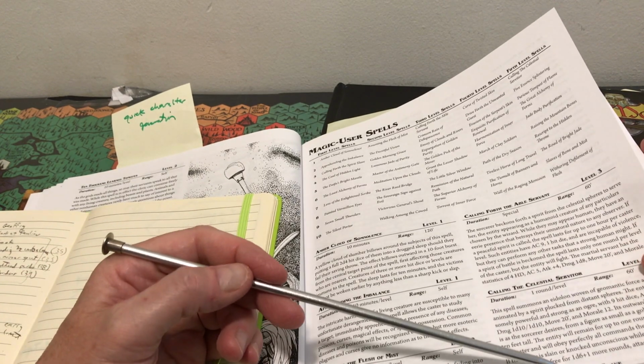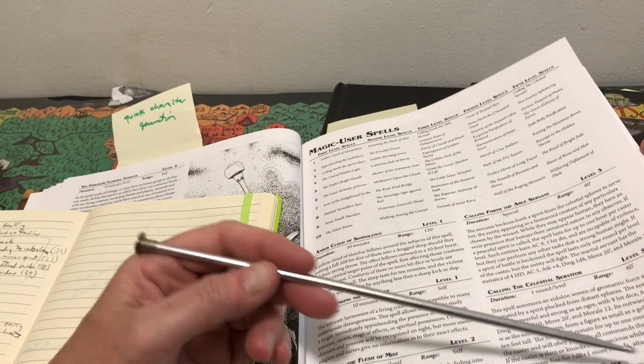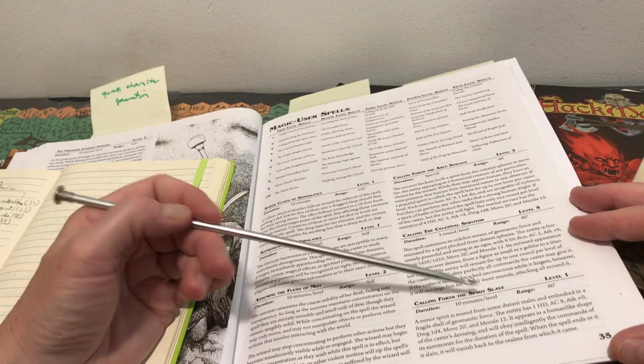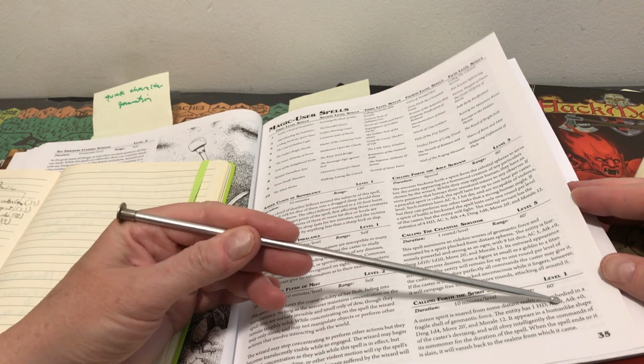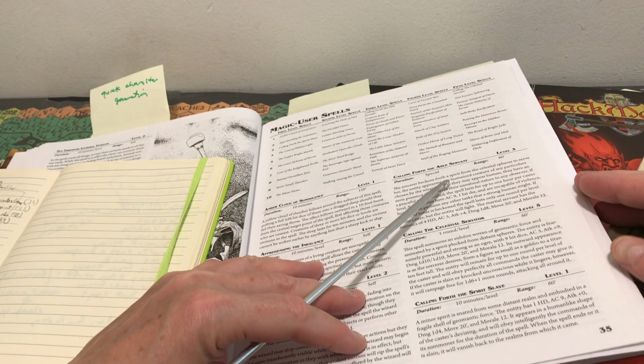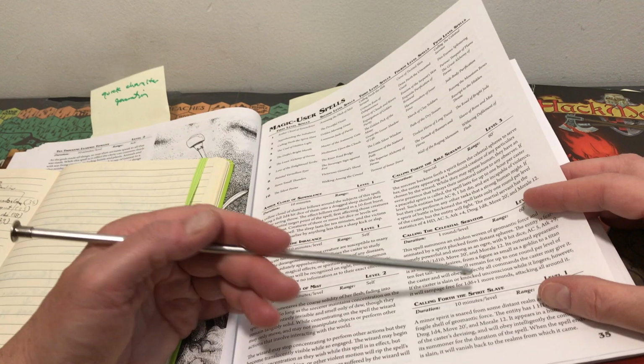Calling Forth the Spirit. This is a minor spirit snared from some distant realm and embodied in a fragile shell. Can't see that off, sorry. This entity has these stats, and it appears in a human-like shape of the caster's devising and will obey intelligently the commands of its summoner for the duration of the spell.